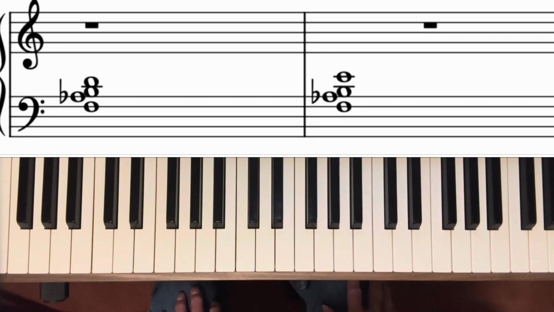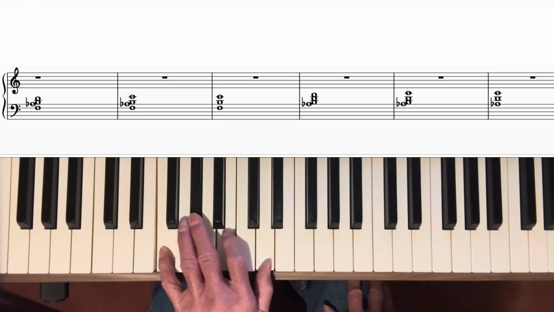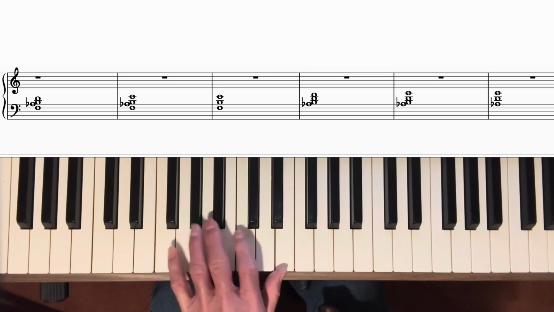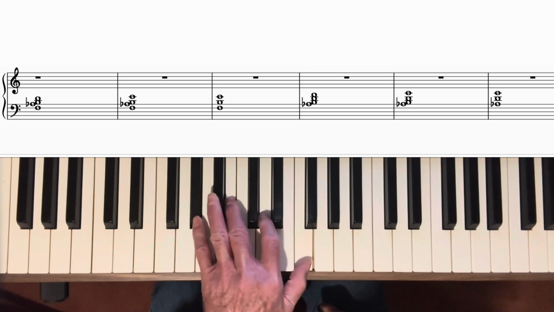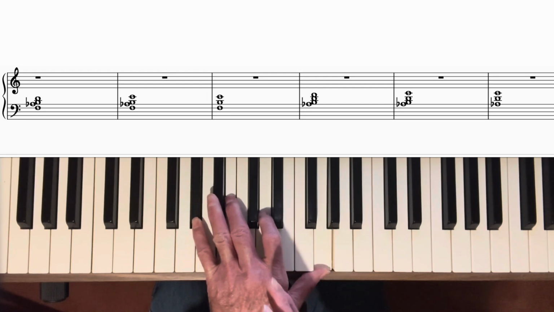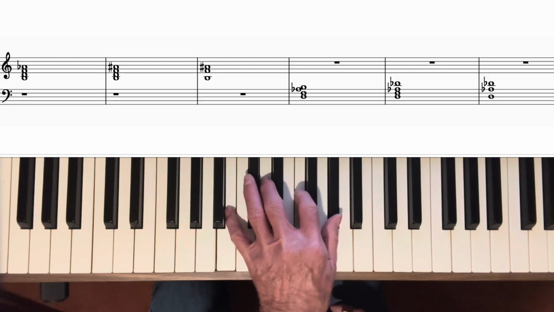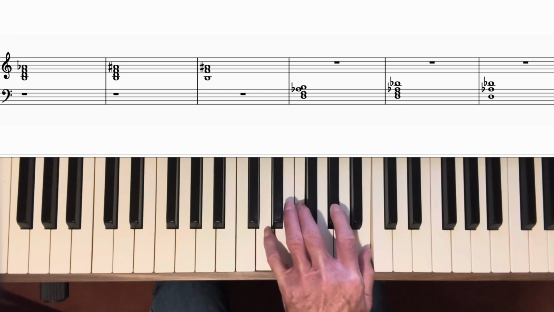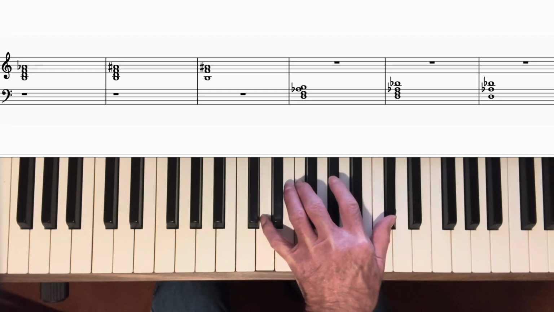And you can do that with 4 different positions of the diminished 7th chord. So I started off with that one and put the top note up a tone. You could do the same thing with that position, put that one up a tone, and that will work over the 4 different dominant 7th chords. Put that one up a tone, put that one up a tone.